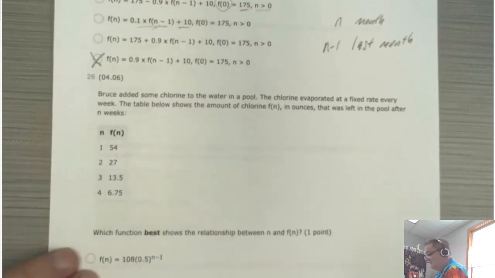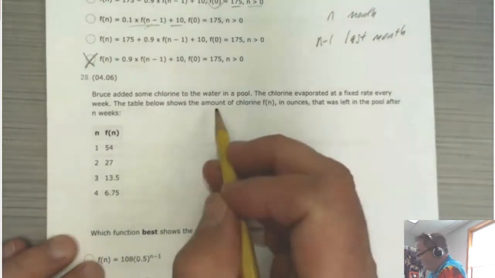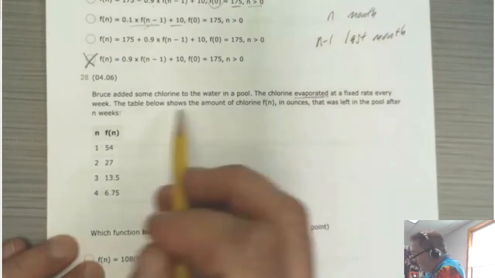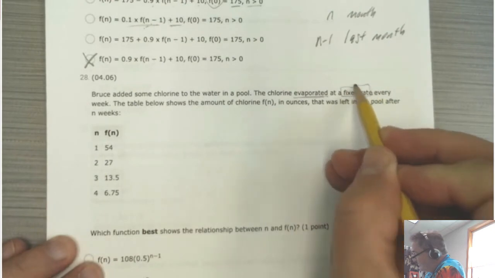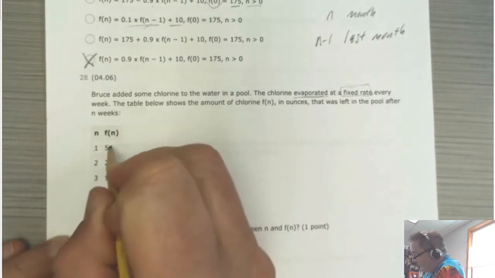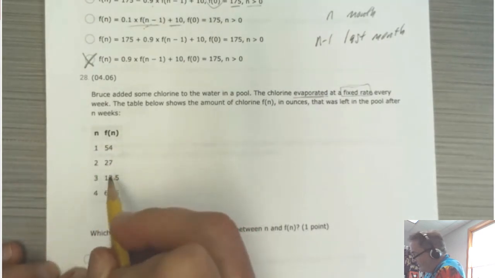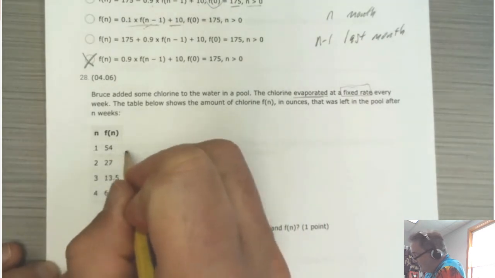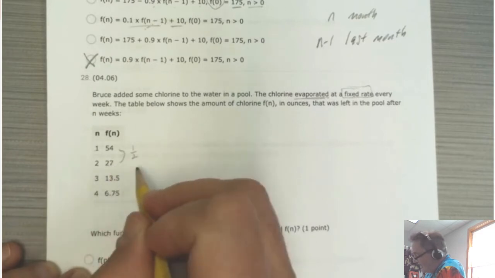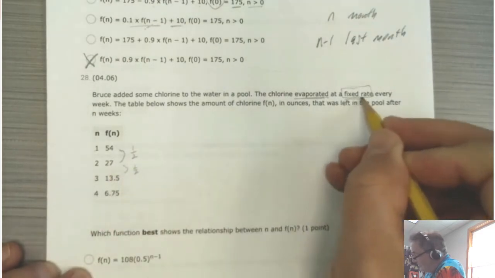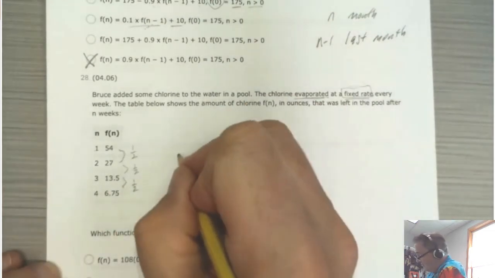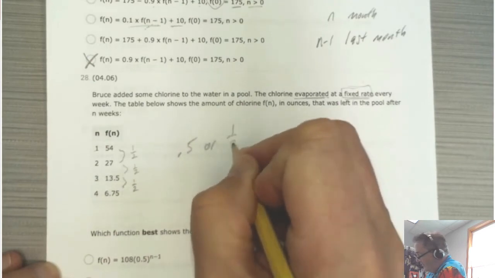We'll look at those. Okay, Bruce added some chlorine to the water in a pool. It evaporated at a fixed rate every week. Fixed rate. This table shows the amount of chlorine in ounces that was left. So after 1 week, he had 54. After 2 weeks, he had 27, 13 and a half, 6.75. See what happened? That's half, right? 27 is half of 54. 13 and a half is half. That's our fixed rate. Our fixed rate is a half. So 0.5 or 1/2.